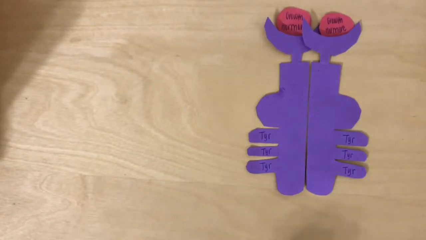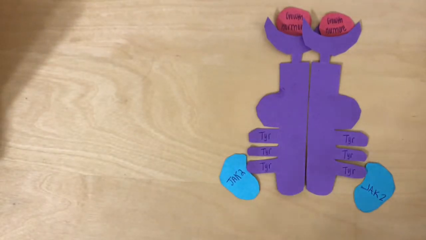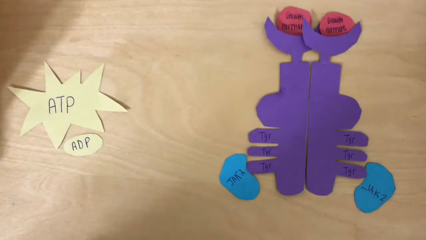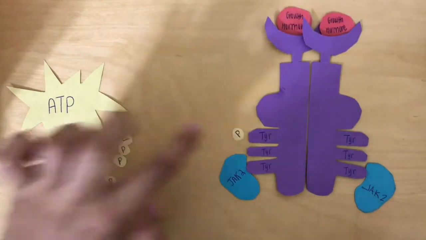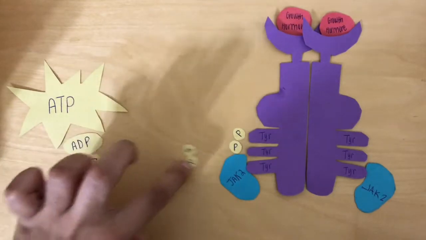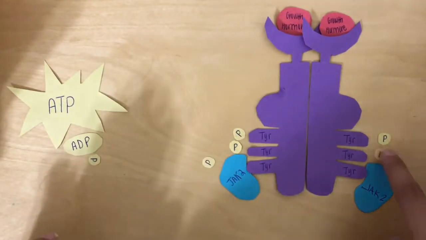Dimerization activates JAK2, which stands for Janus family tyrosine kinase 2. The main function of this enzyme is to transfer the phosphate groups from the ATP to the protein within the cell. So the ATP contains the ADP and these phosphate groups, and these phosphate groups are then connected to the JAK2 tyrosine kinase, which causes the whole receptor to become fully activated.